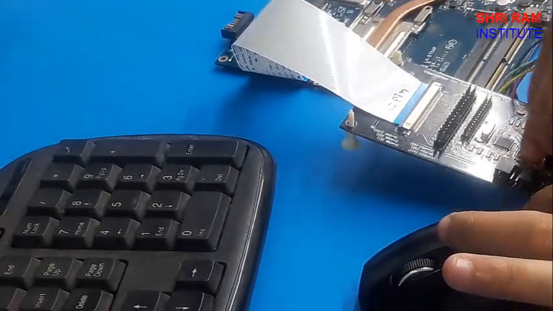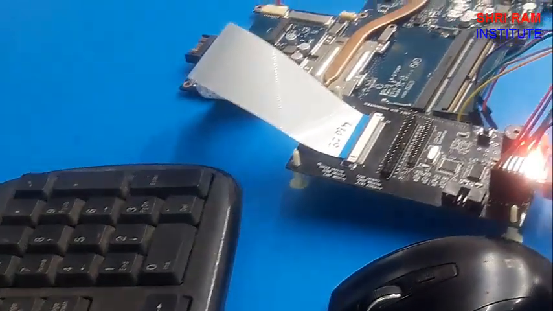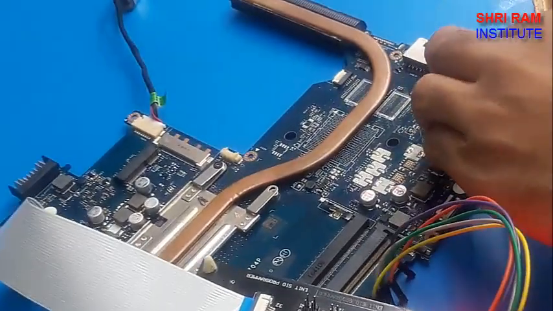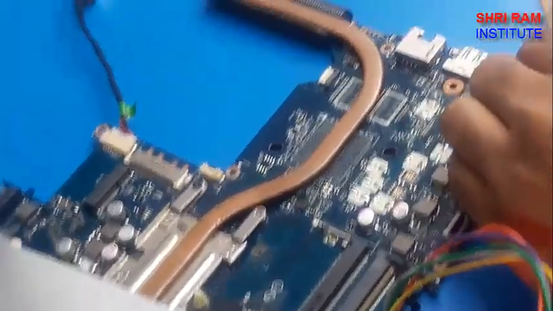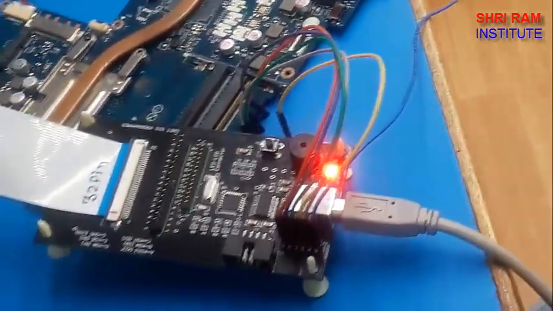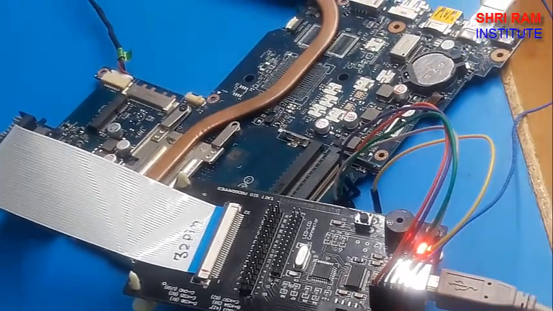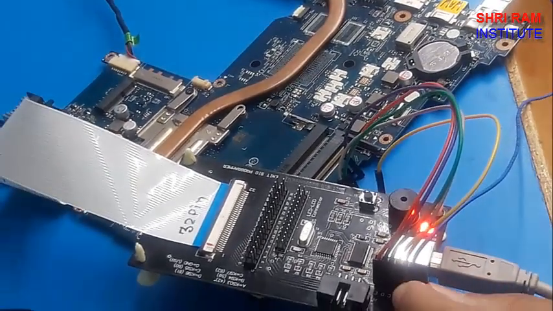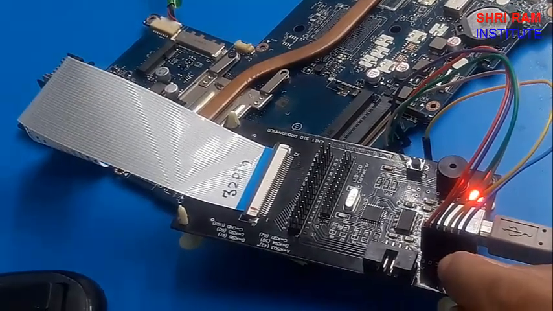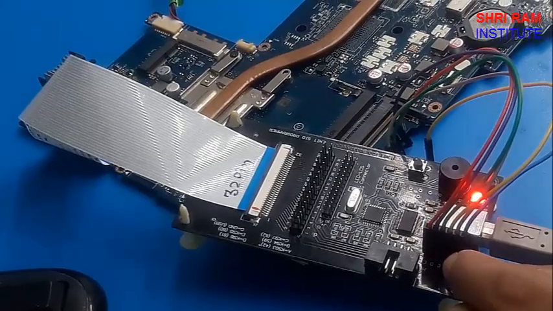The USB side I have to keep on the right hand side, that is for the ground. The USB connector I connected to the ground like this. Okay, and here are a few wires. These are the open wires. So these wires I have to connect to the programmer accordingly as given in the software.